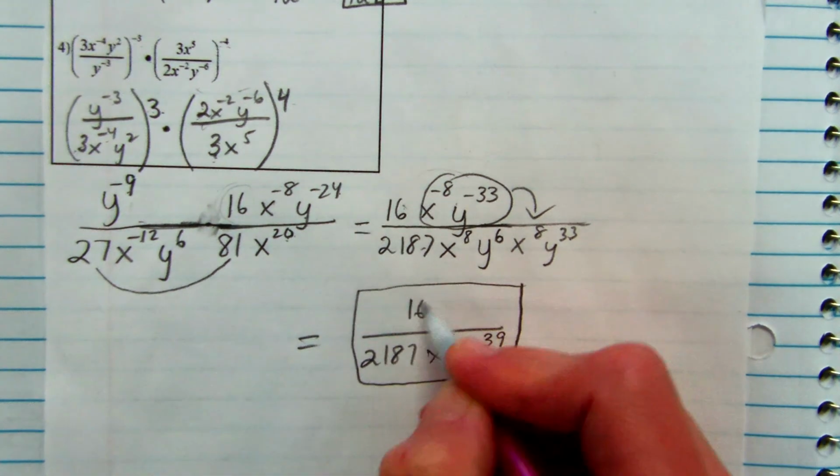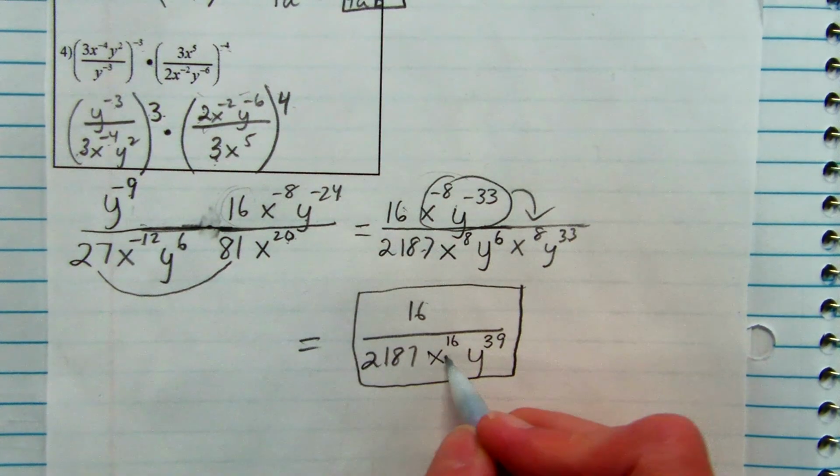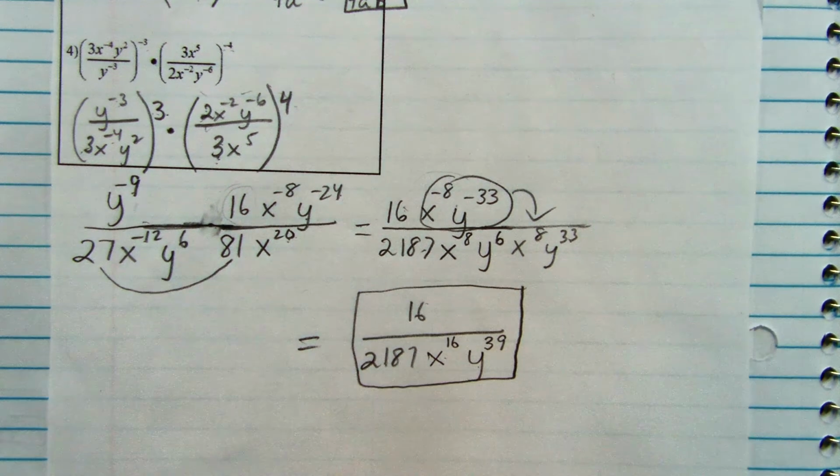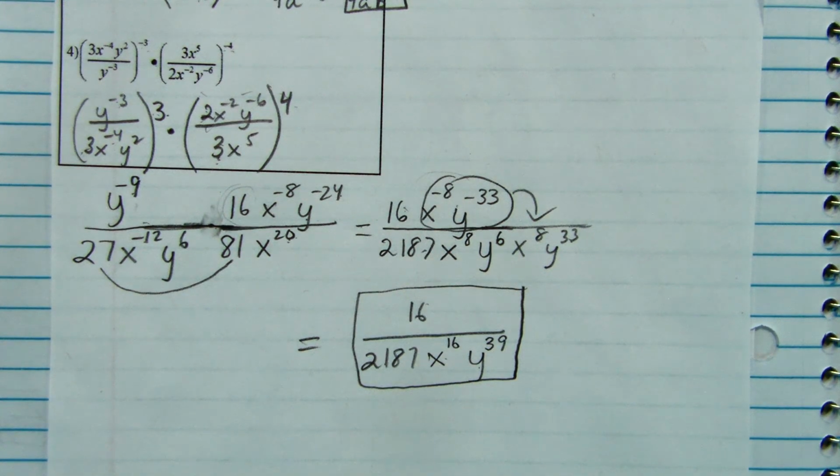And now the numbers don't reduce anymore. All the x's are together. There's only one x and one y, which is what we want.